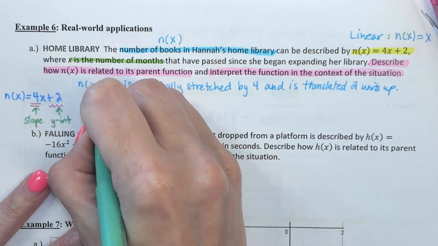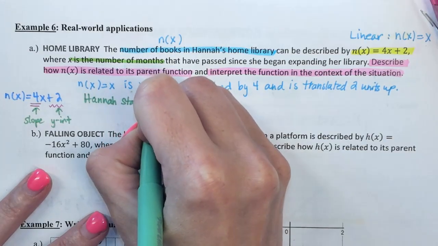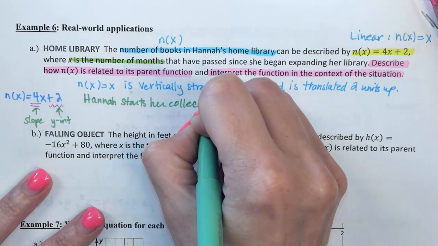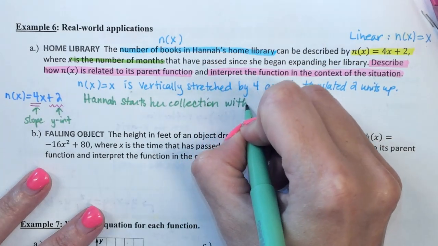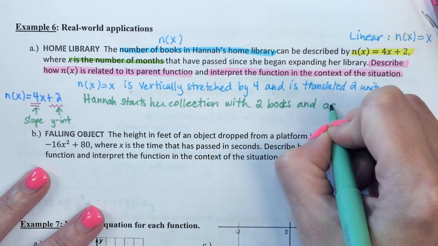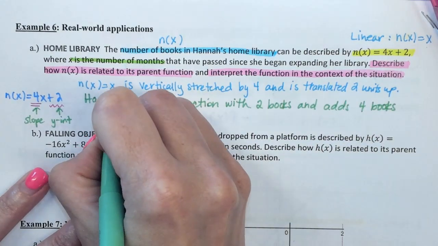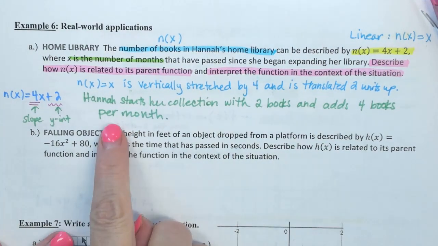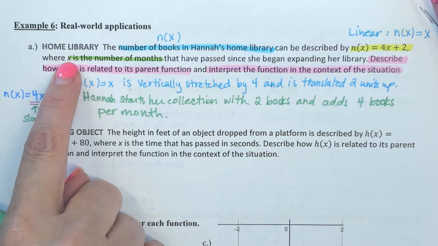Okay, so we're going to start off just saying exactly what you said. Hannah starts her collection, and you can say her book collection is fine, or you can just say collection here. So Hannah starts her collection with 2 books and adds 4 books. You can say per month, you can say each month, but you do have to take into account the timeline because it's 4 times x. So you're multiplying, and x is the number of months.